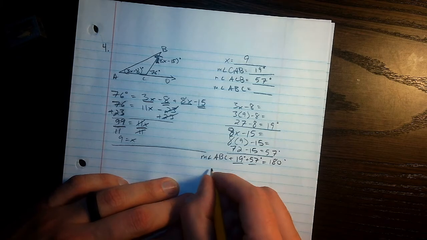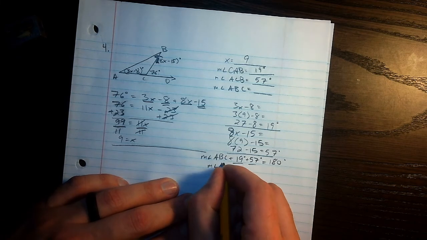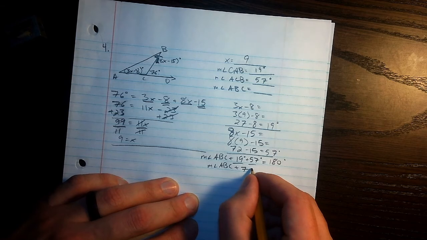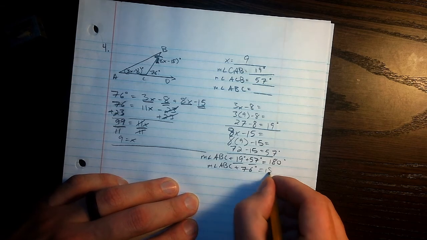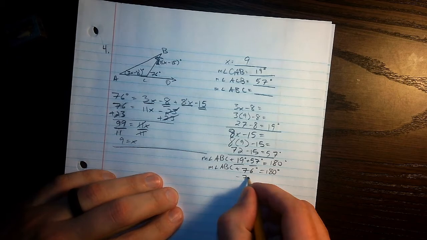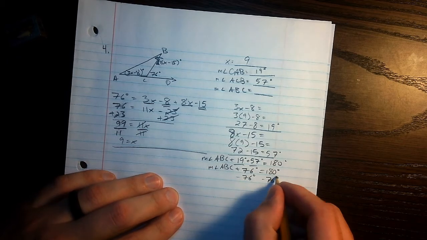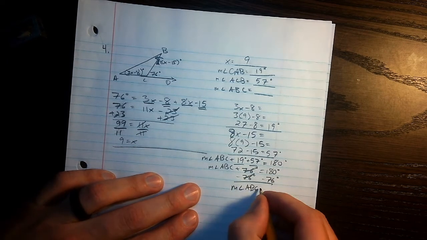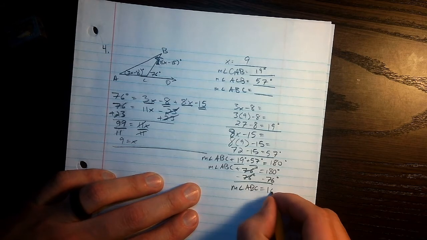Combine like terms. 76. Solve. So that would be 104.